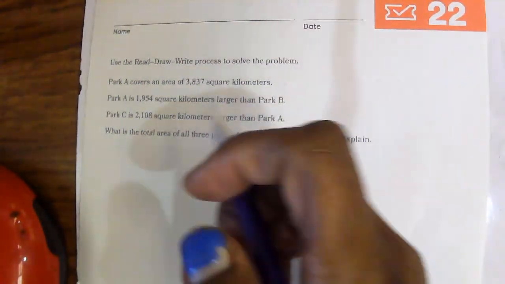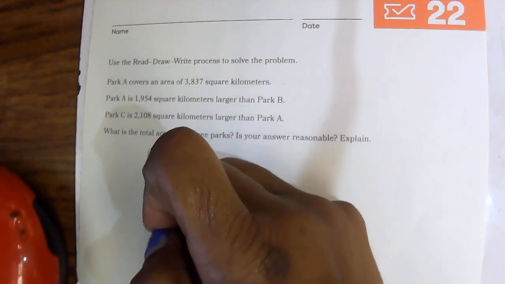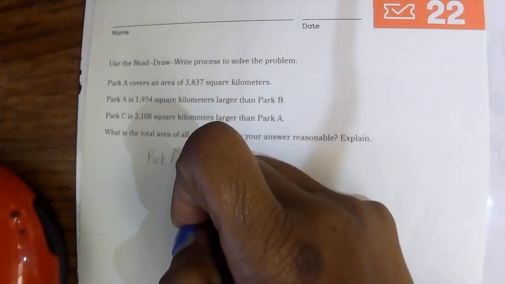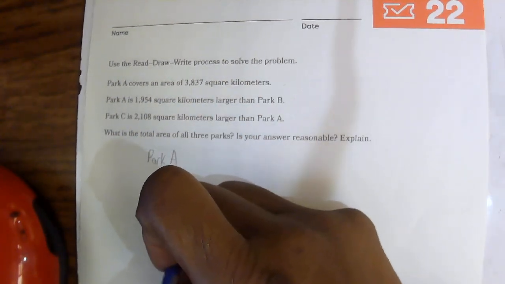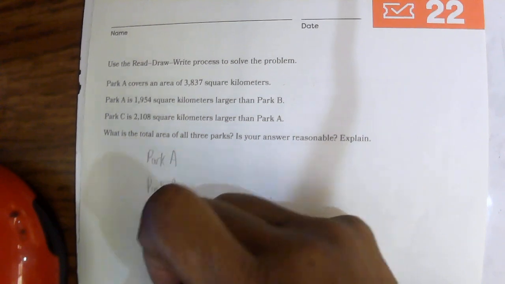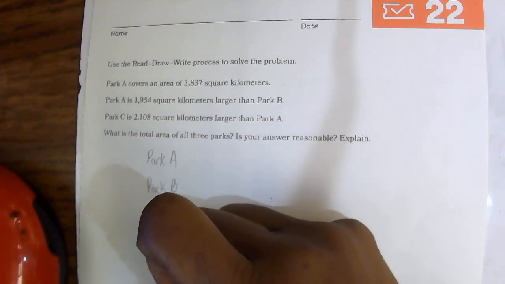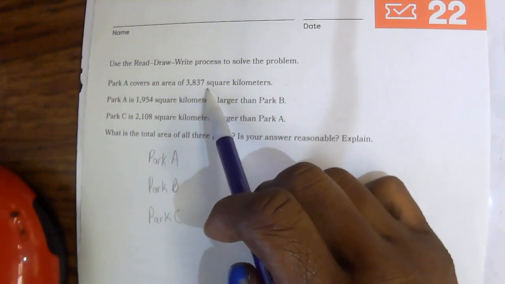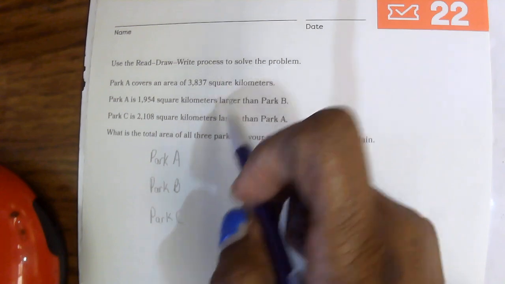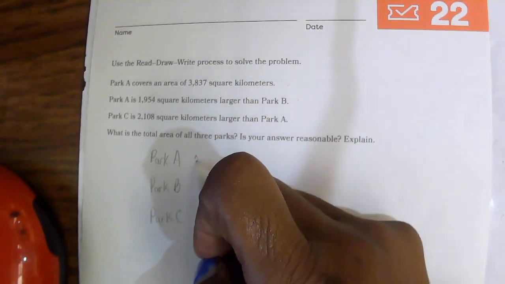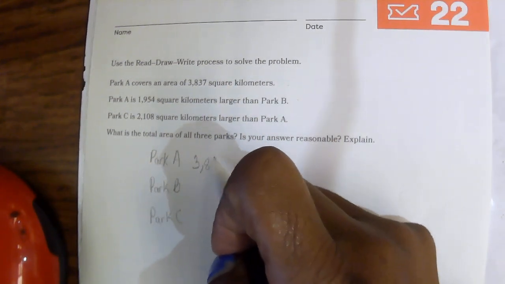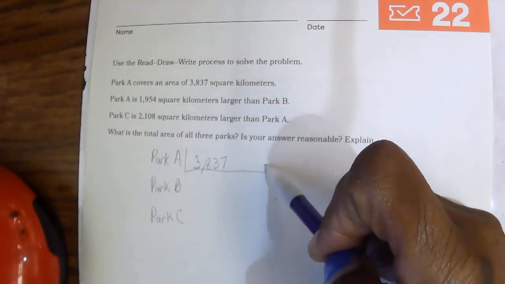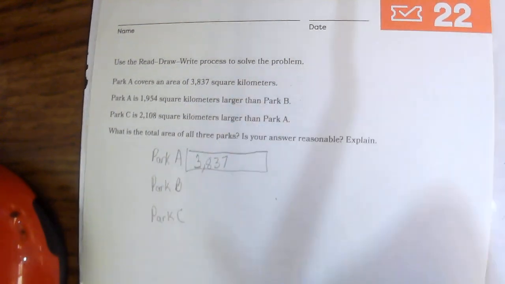Okay? So the first thing we're going to do, we're going to label. We have Park A, or I could have simply done A, B, C. So Park A, Park B, Park C. So Park A covers an area of 3,837 square kilometers. So it told us how big Park A is. Okay, and I'm going to put a tape diagram around it.